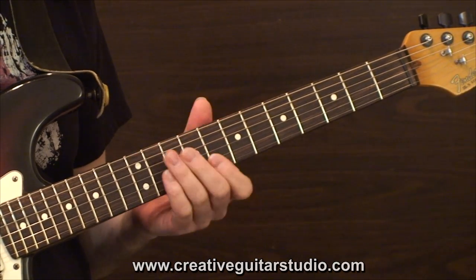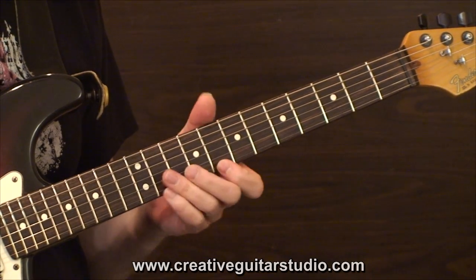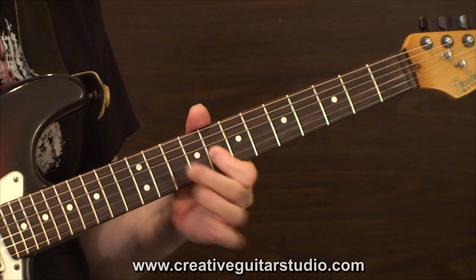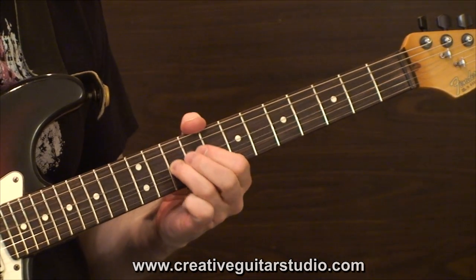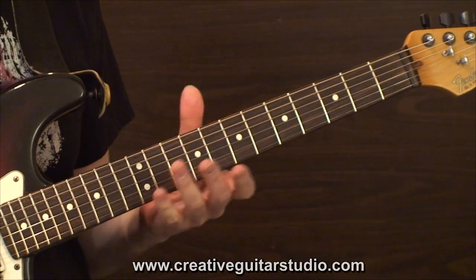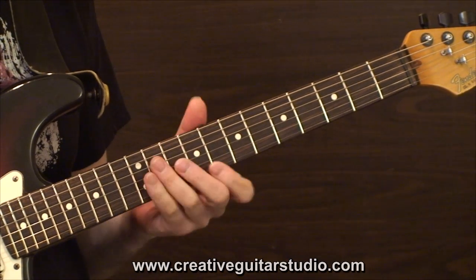And then from there, I'm going through some of the symmetry of the scale, then doubling back like a sequence. So those are great shapes, really cool ideas to mess around with in the diminished scale.